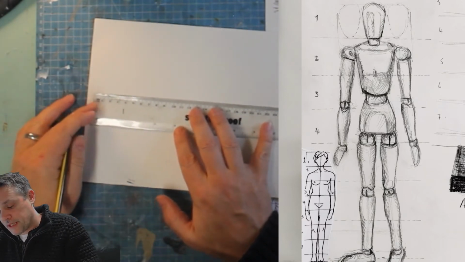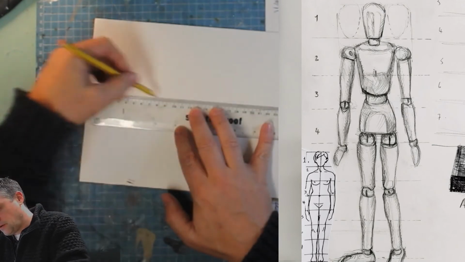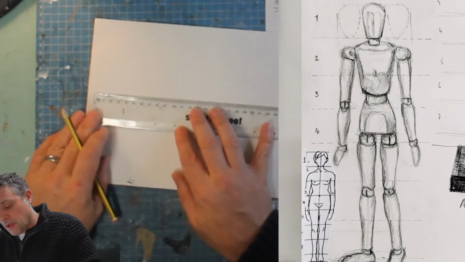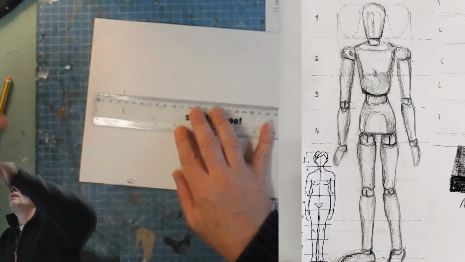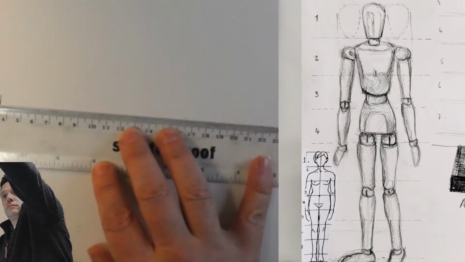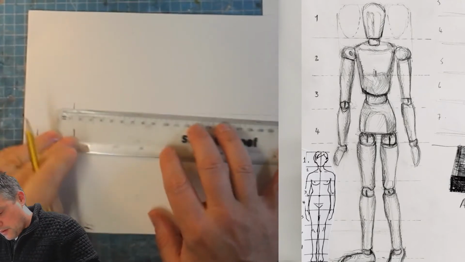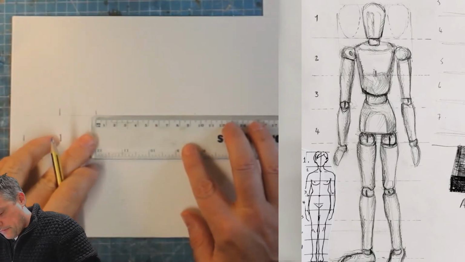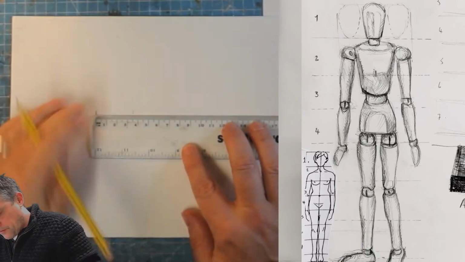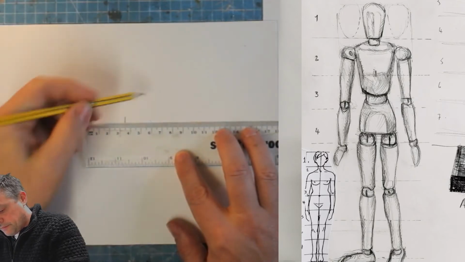This will help you as well with measuring the heads out. So 3.5. I'll just zoom in again. So you can do this now. 3.5.